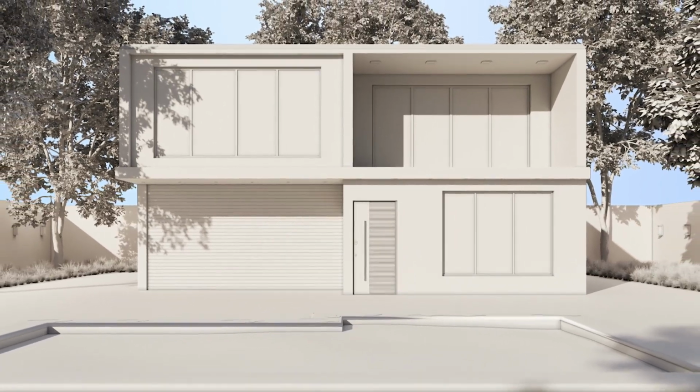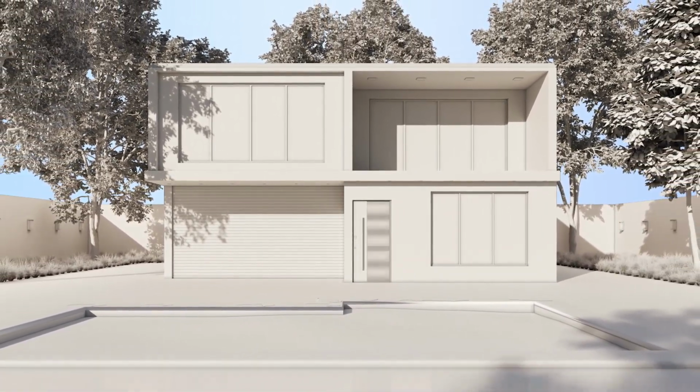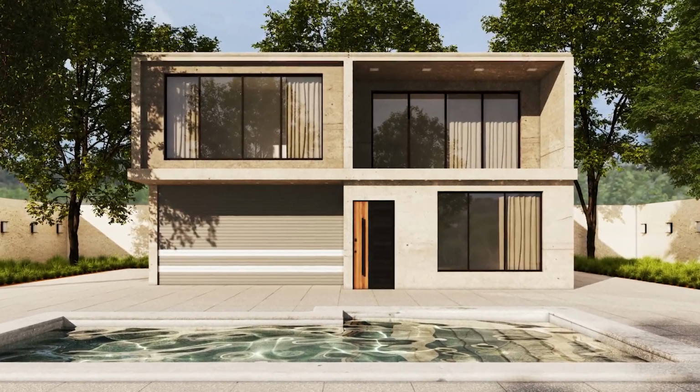Without rendering, a model is just a raw structure. It's the lighting, materials, and rendering that turn it into a true piece of art.